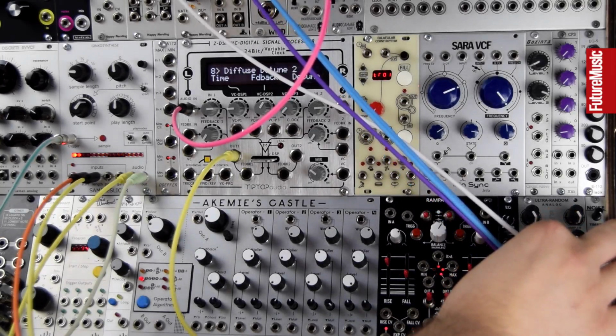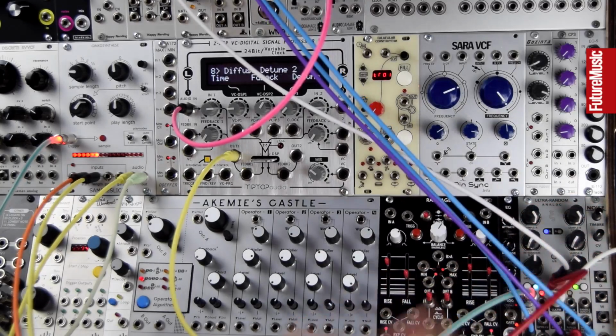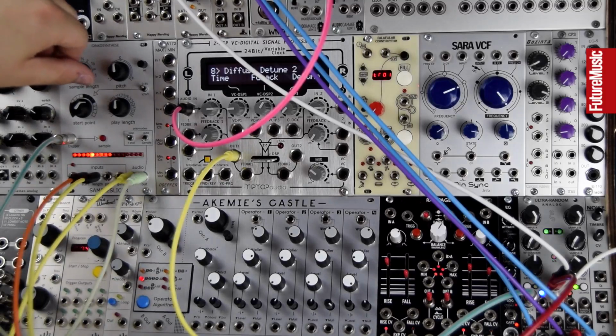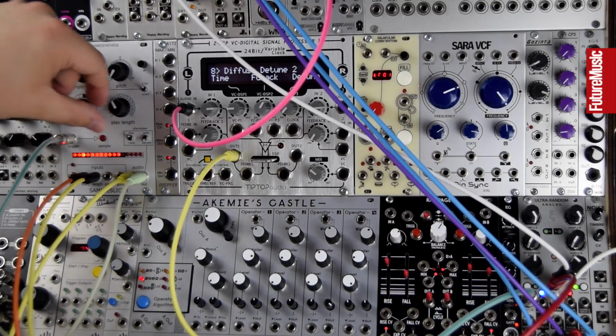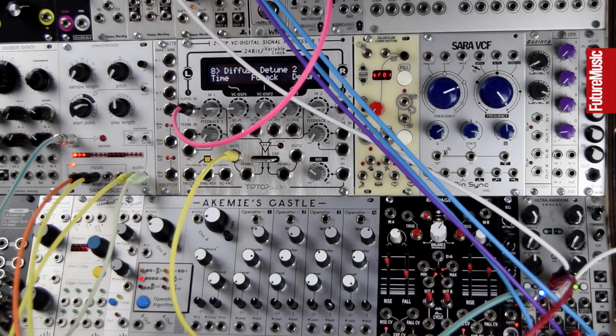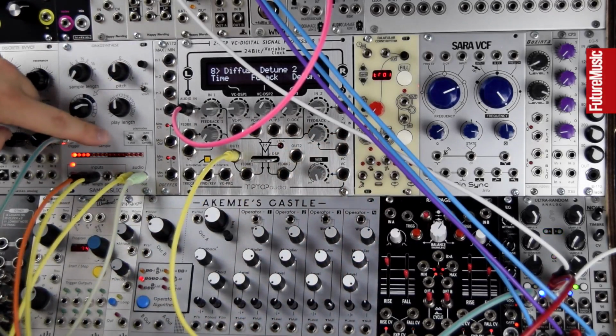So turn up the speed of the random gate. You can see that's triggered the recording and re-triggered, so we need to slow this random gate down now. And this is going to give us new information. Make the input more wet, and I'm just going to manually trigger the recording.